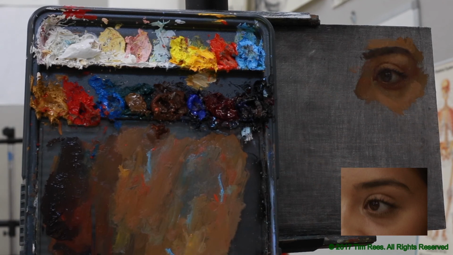Also, if I can get some more paint along the outlying areas and then really soften that out, that'll pull the eye into more focus, and it will look like crisper, harder edges within the eye without me having to actually go and paint harder edges within the eye.